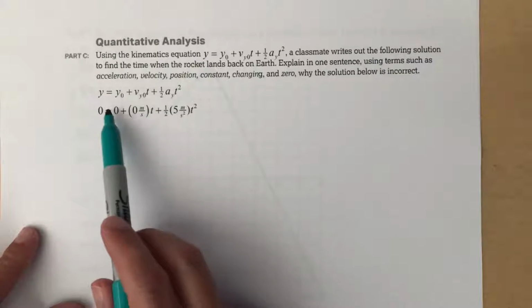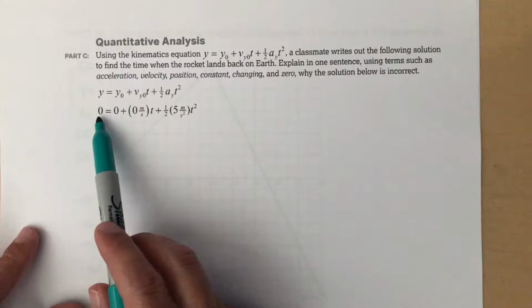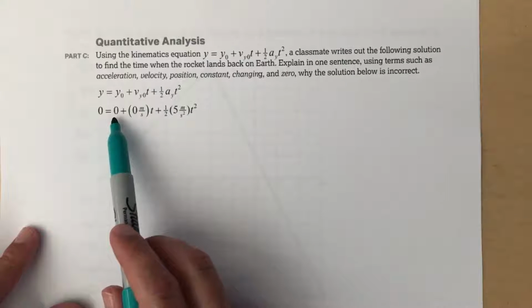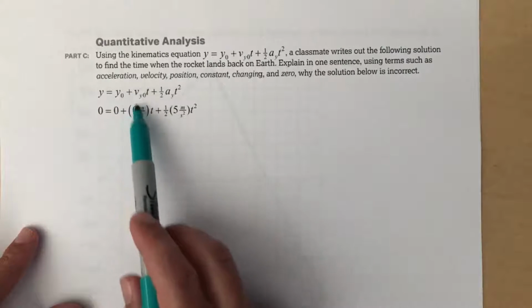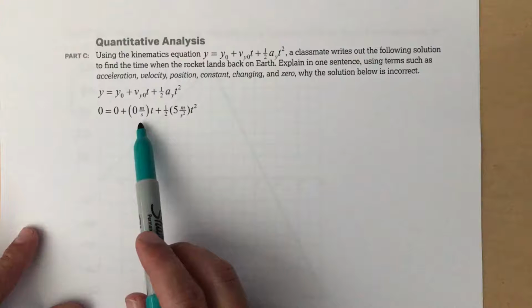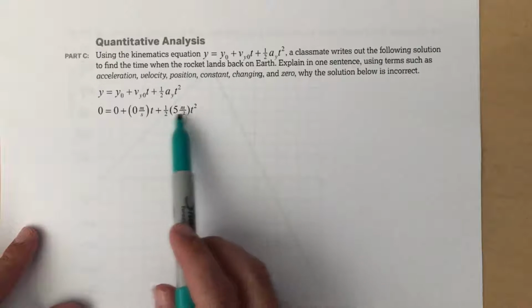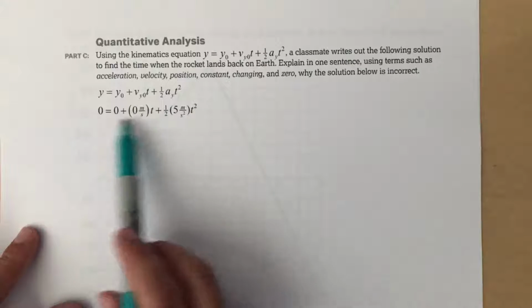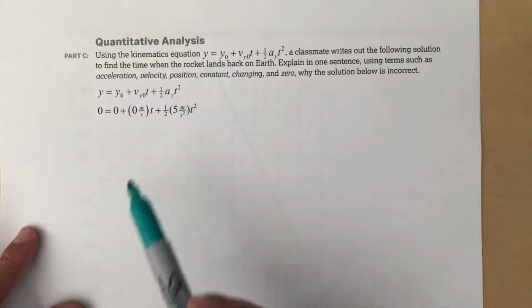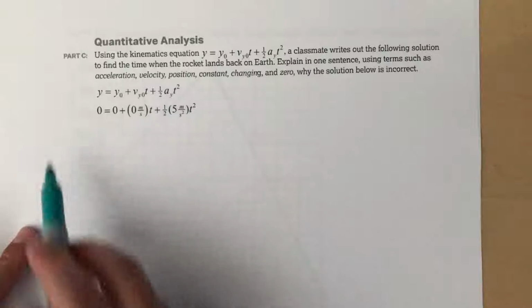So the student said, like, well, my final position will be on the ground, 0. I started on the ground, so put that in as 0. I started from rest, so put initial velocity in at 0. And then find the time. By the way, if you try to solve this, all these are zeros, the time's going to be 0. So what's wrong with this problem?